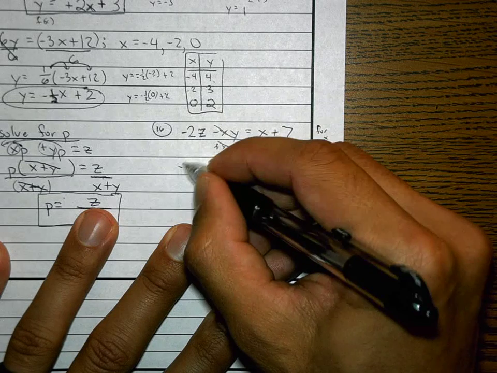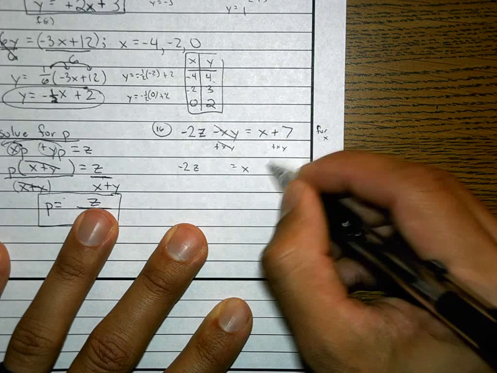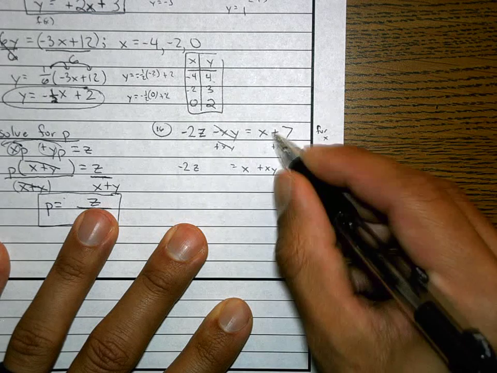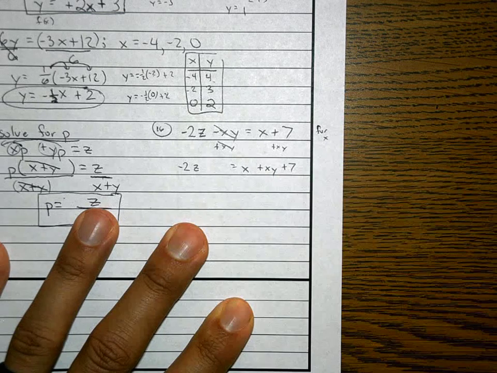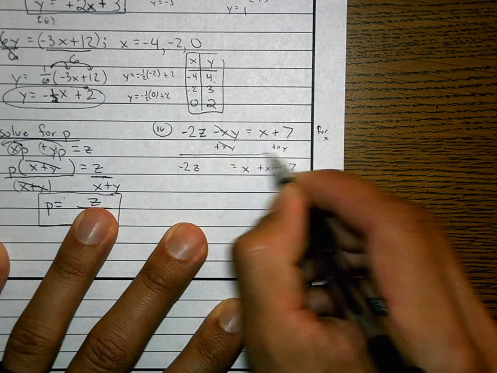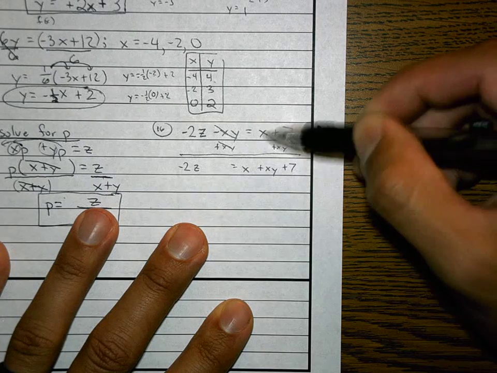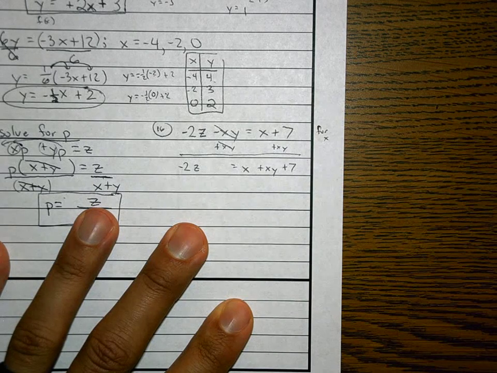So I'm going to write negative 2z equals x plus xy, and there's a plus 7 right there still. Here's my line. I added xy, and it can't combine with anything because it's not like terms.